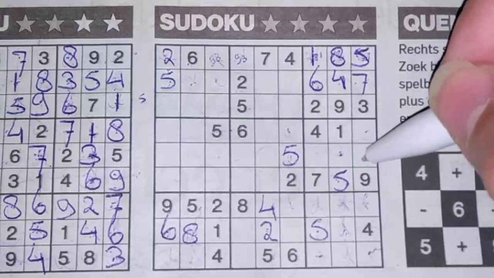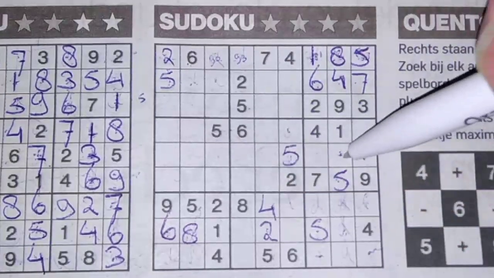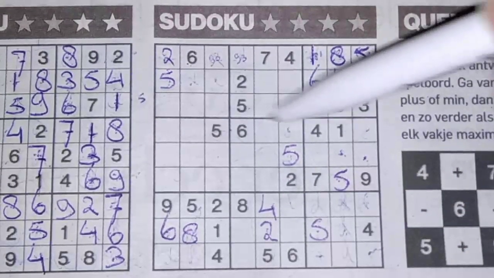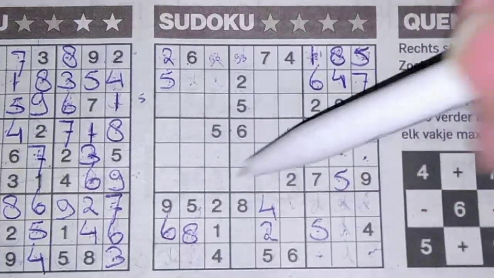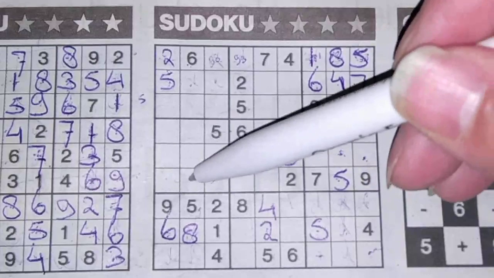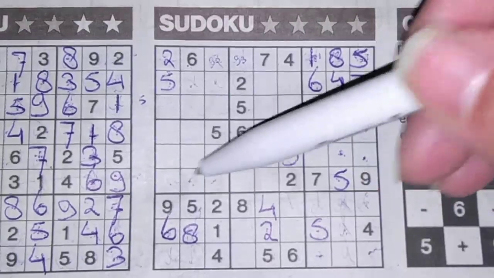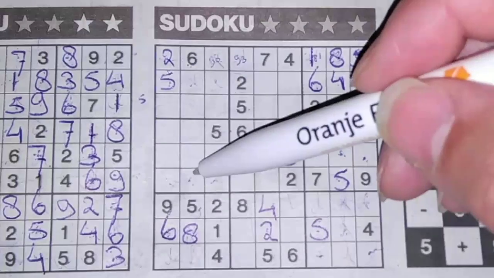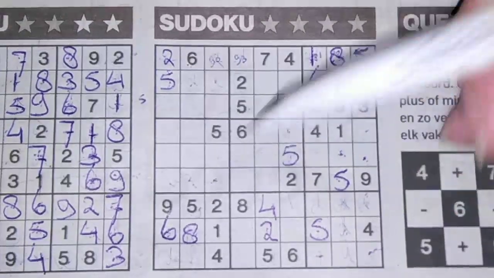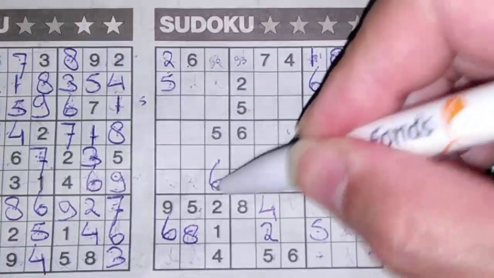In the middle row, we have a 6 in one of those 2 boxes. In the row above, we have a 6 over there. So in that row, the only 3 places for a 6 should be here, here or there. But I see we have a 6 here, so no 6 there. Here also a 6, no 6 there. The only place for the 6 should be there.